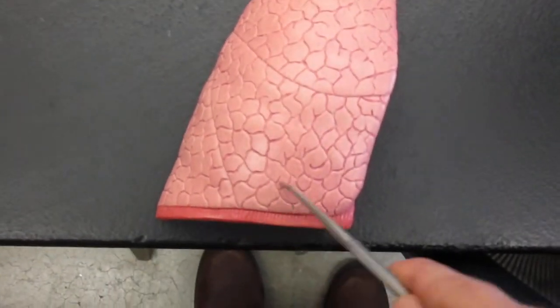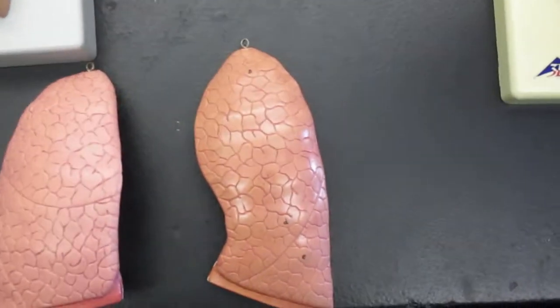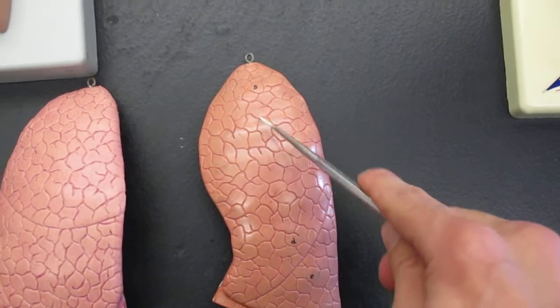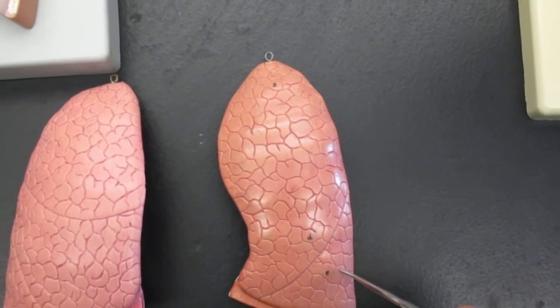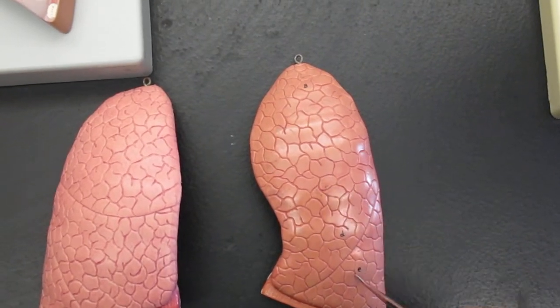What is this muscle here? This is your diaphragm right here. Just turn it on here. Yeah, there's your diaphragm right there. And then right here you can see just two lobes on your left lung. So you have your superior and inferior lobes.